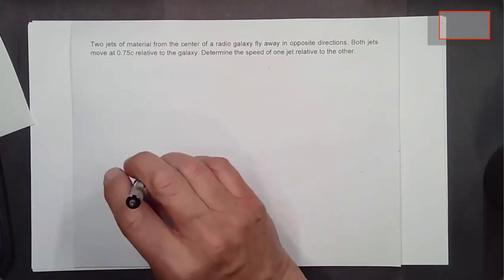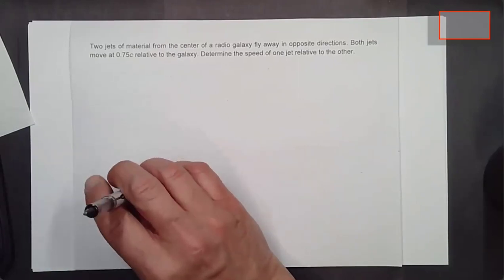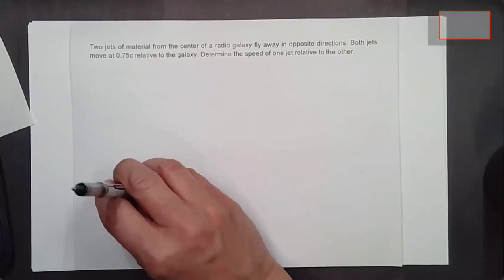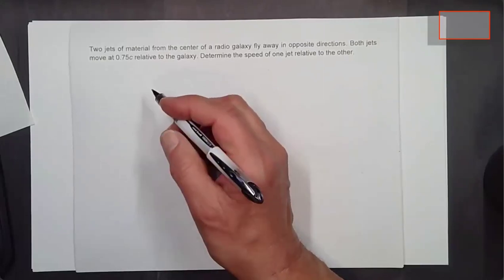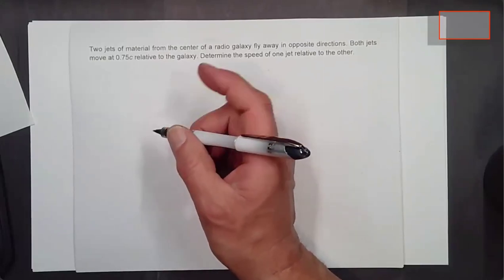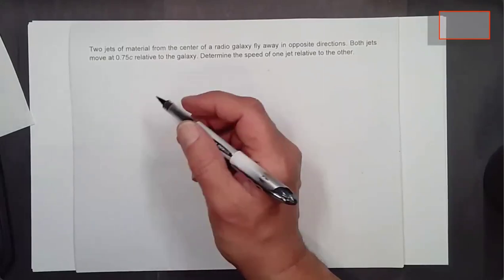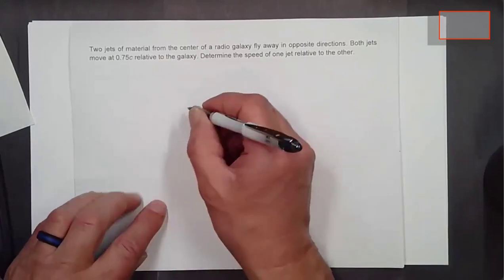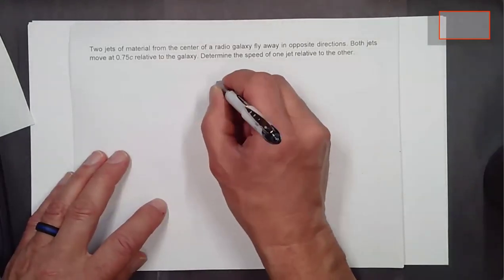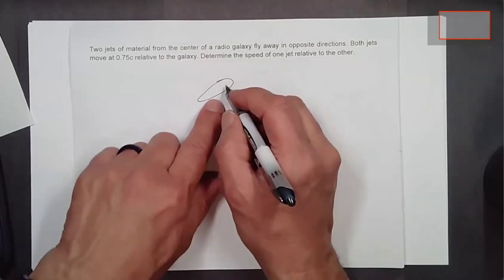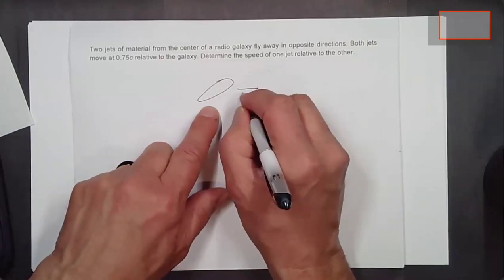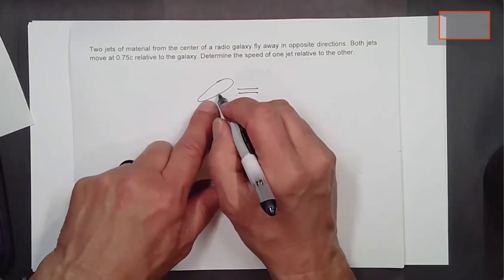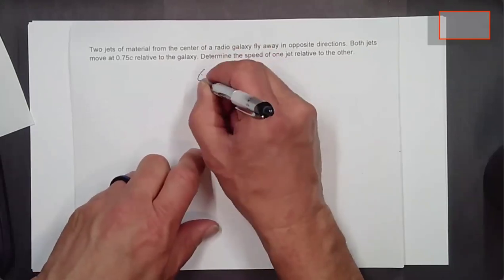Okay, well, let's see. We can set up our coordinate system in various ways. Yeah, I think this will work. Here's our galaxy, and just imagine that it's at rest in space.